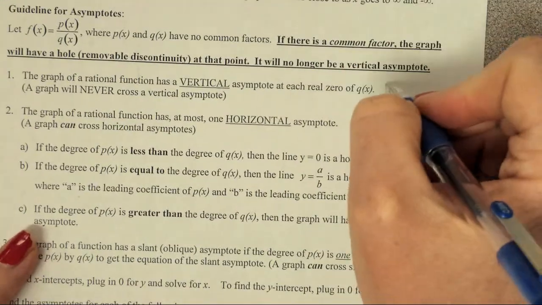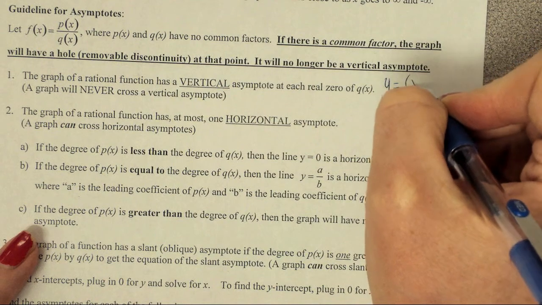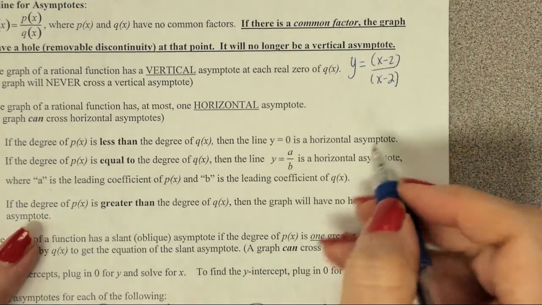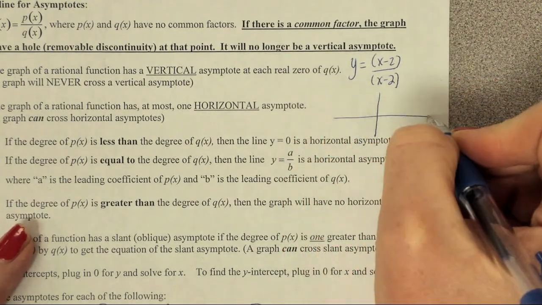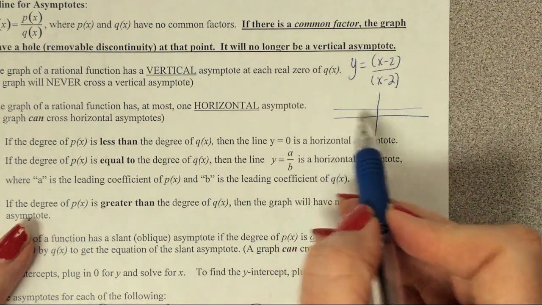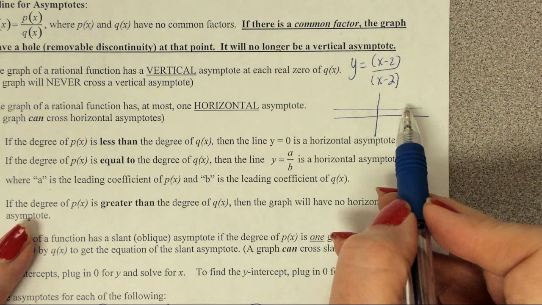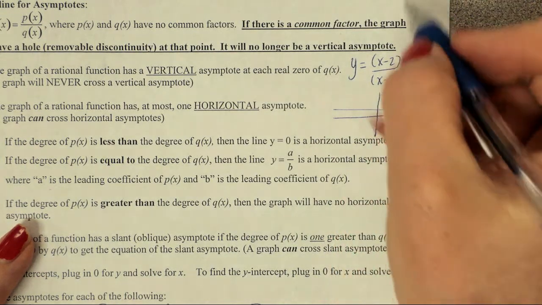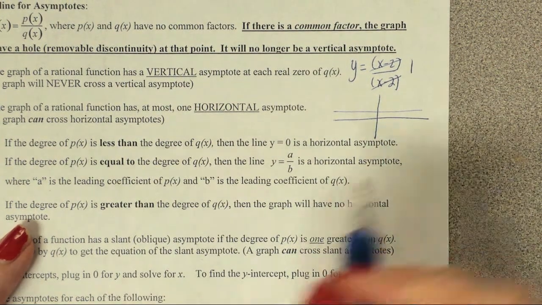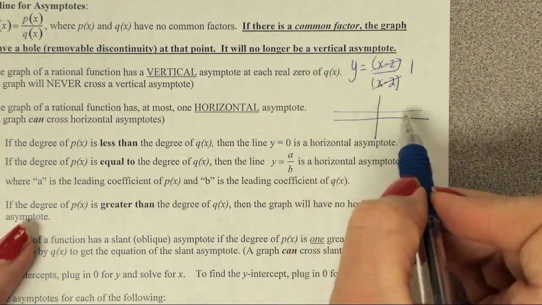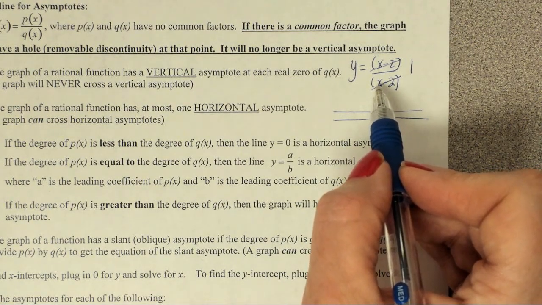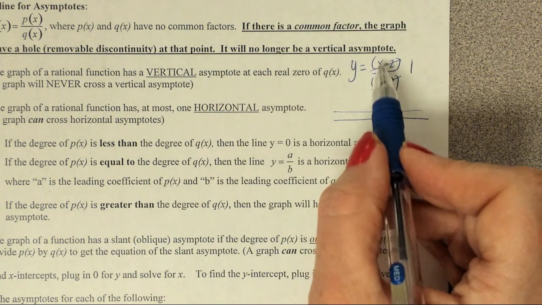Let me show you what I'm talking about there. Suppose I have y equals x minus 2 over x minus 2. If you were to graph that, this is what you would actually see on your calculator. Why do you think you would see that? Yeah. If I do x minus 2 divided by x minus 2, I get y equals 1, don't I? So this is actually the line y equals 1. But based on what we've talked about, wouldn't you have looked at that and thought, oh, there's a vertical asymptote at x equals 2? Well, not if it cancels out.